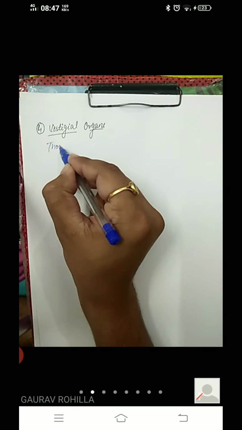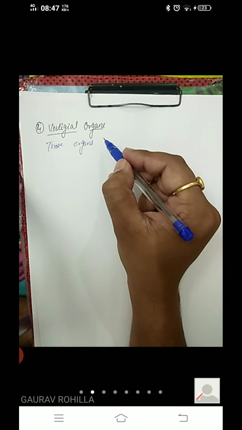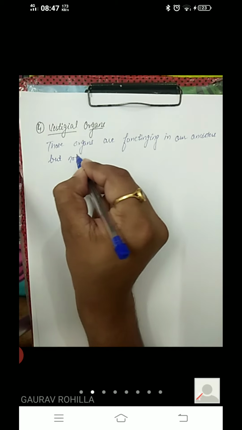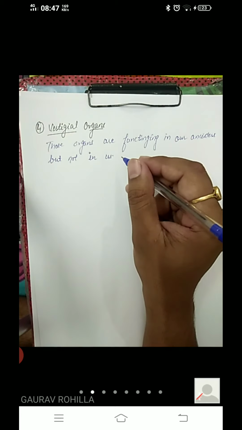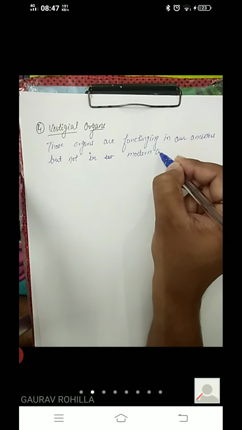Vestigial organs are those that were functioning in our ancestors, but not in us, or not in modern animals, and they are no longer used.